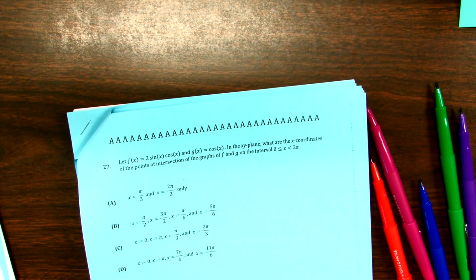Hey, 2 more on this set. 27 is one of the problems that we had yesterday. Given f of x and g of x, what are the x coordinates of the points of intersection?